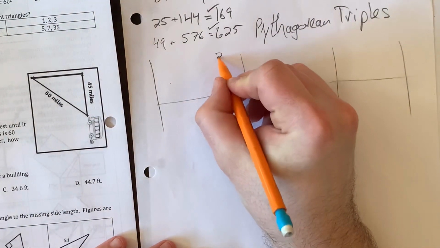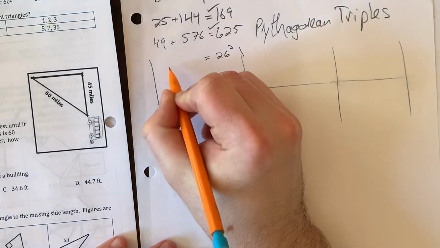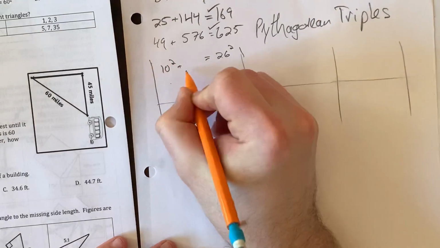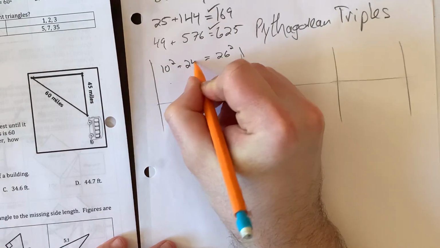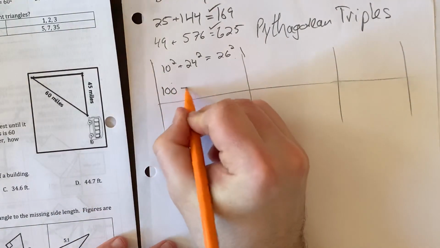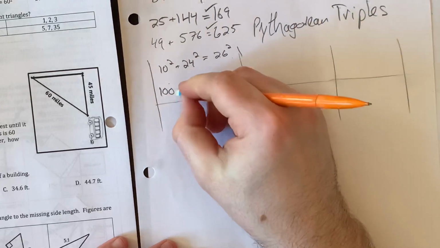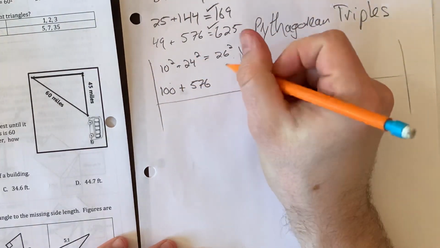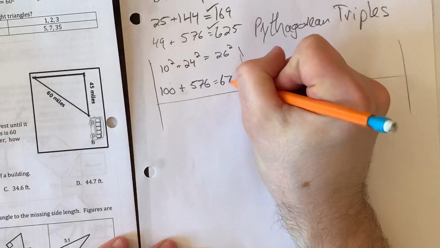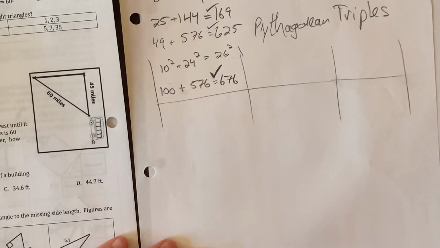So for this first one, again, we know that 26 is going to be your largest value, so that has to be the hypotenuse. And so we're saying, all right, does 10 squared plus 24 squared equal 26 squared? Well, let's check. Does 100 plus 576 equal 676? Yes, it does. So this is a right triangle.